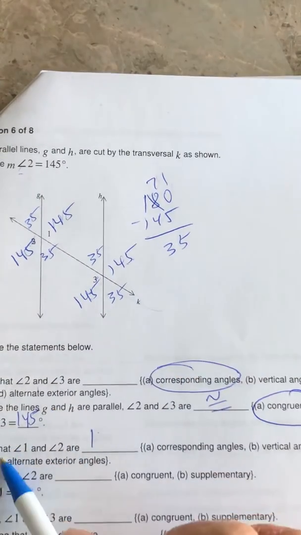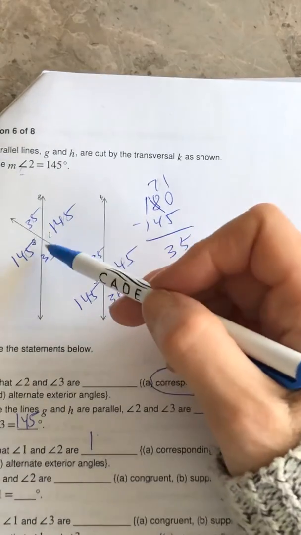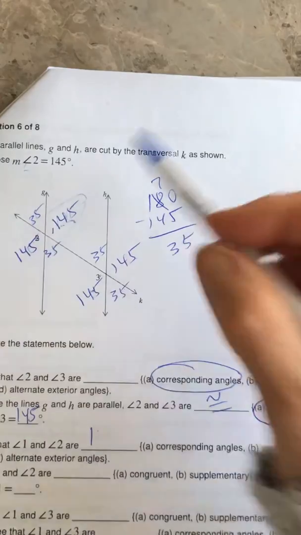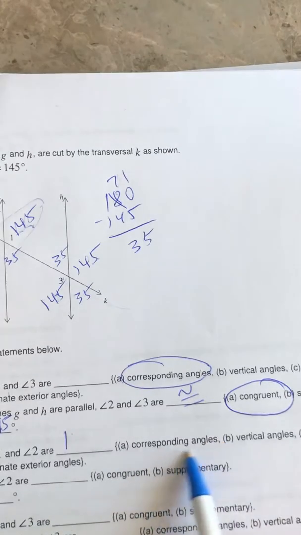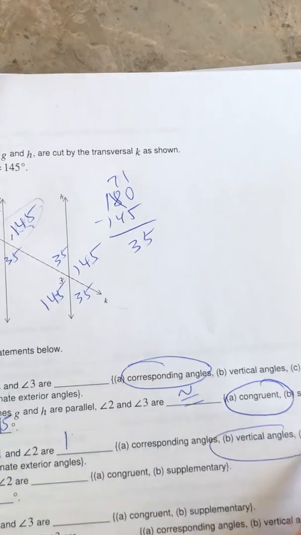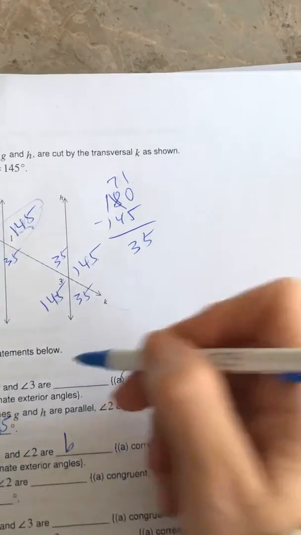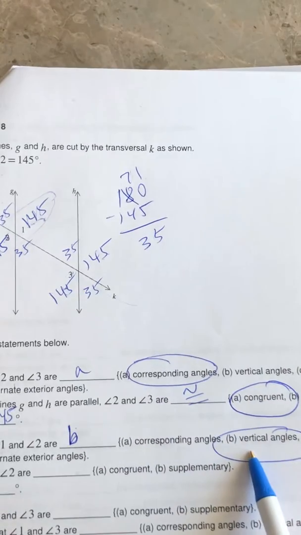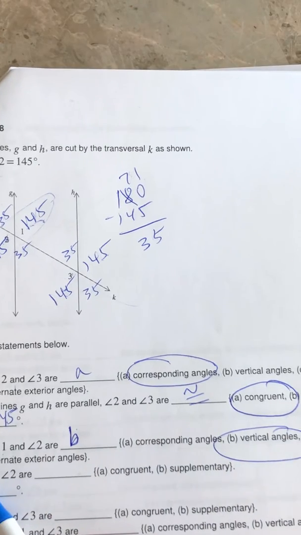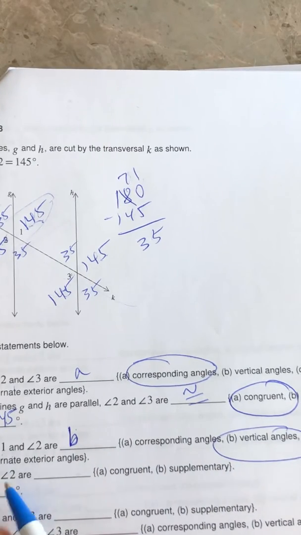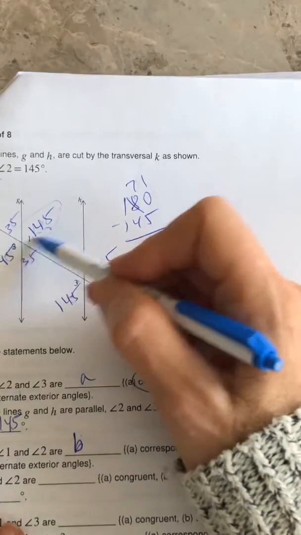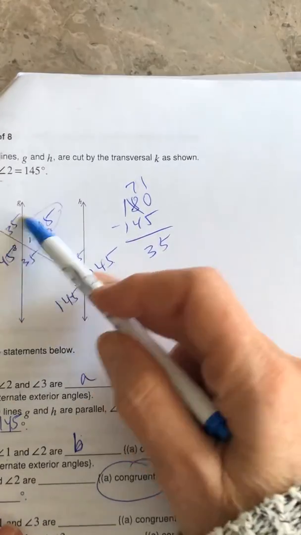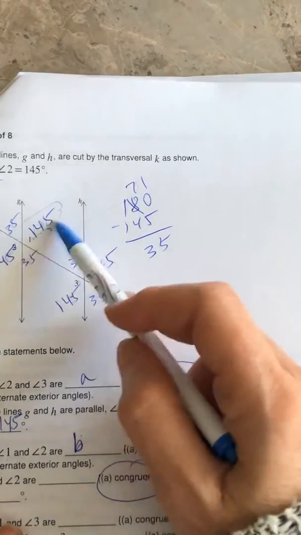Okay, we see that angle 1 and 2, they're across from each other. They're opposite each other. So what kind of angles are they? Yeah, you're right. Vertical angles, the B. Okay, they're vertical angles. So that means that angle 1 and angle 2 are congruent. They're not supplementary. They're not right next to each other, adding up to 180. They are the exact same angle.